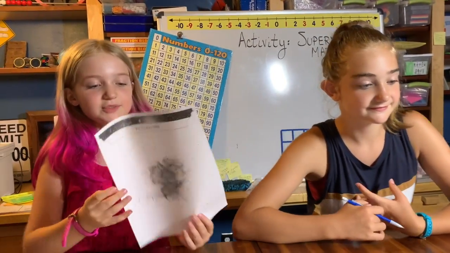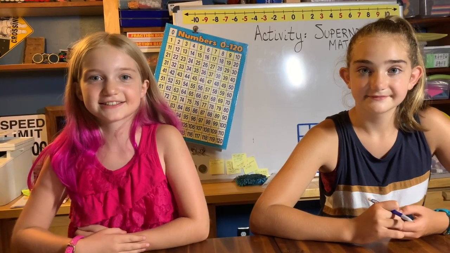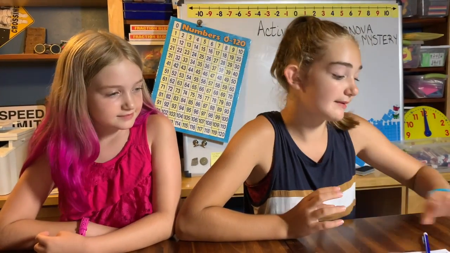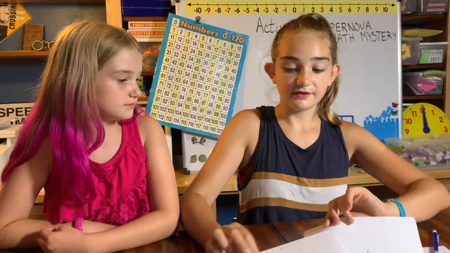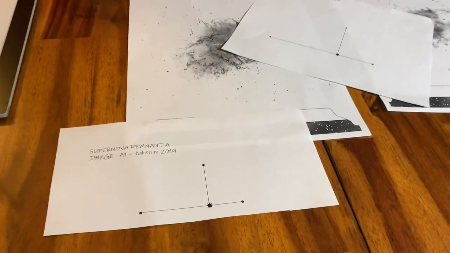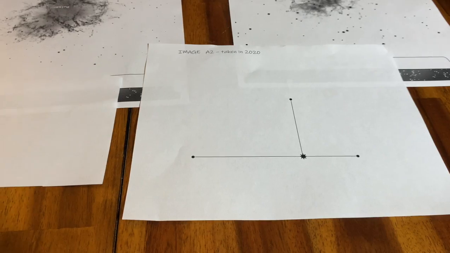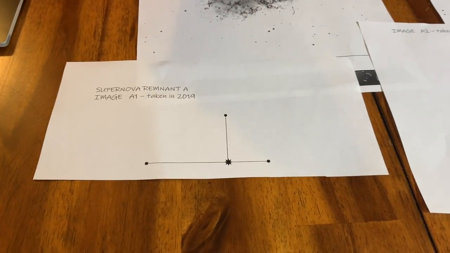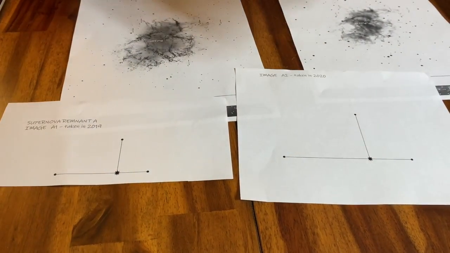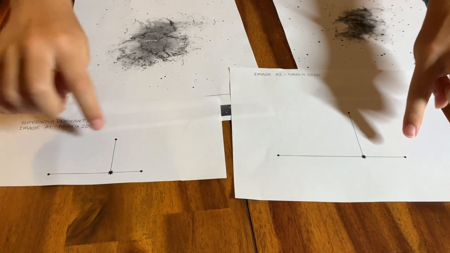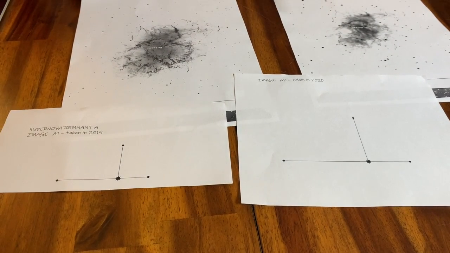Now, these diagrams are pretty complicated, so we're going to start with some simpler diagrams before we get to this. The Crab Nebula is an actual supernova remnant, but these are supernova simulations that will help us to practice before we get to the Crab Nebula. This image was taken in 2019, according to the simulation, and this image was taken in 2020. In both images, we have a pulsar, which is that supernova remnant. And we also have 3 dots, which are made of gas and dust that we can track through space.